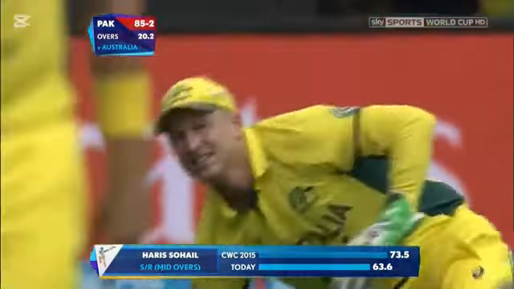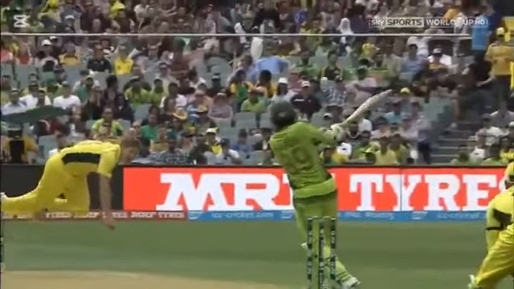Yeah, it's all about shot selection and learning that you're not hitting the ball hard all the time. When he's looking to play his shots, he gets away with this one. It was off the glove and just out of the reach of Brad Haddin, so a little bit of a slice of fortune.